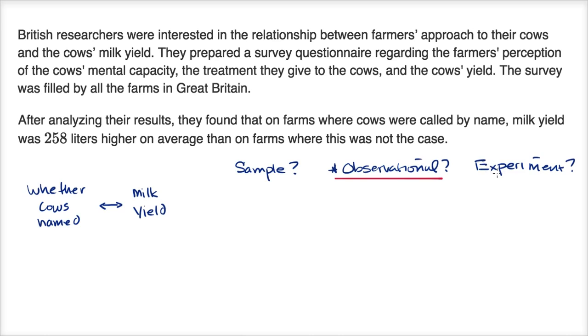Now, this is not an experiment. If there was an experiment, we would take the farmers and we would randomly assign them into one of two groups. In one group, we would say, no naming. And in the other group, we would say, name your cows. Then we would see the average milk production going into the experiment in the no-naming group and the naming group.